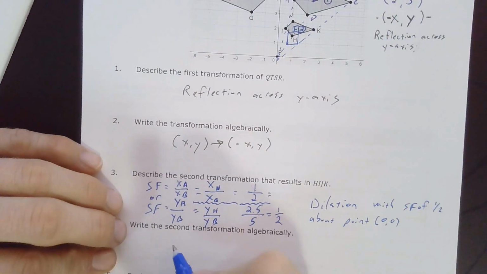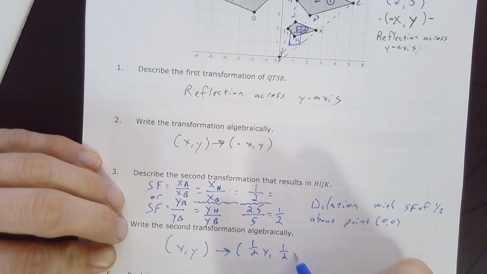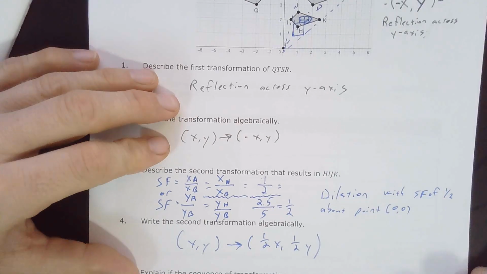Then the algebraic expression would be (x, y) goes to (1/2 x, 1/2 y). All right, so there you go.